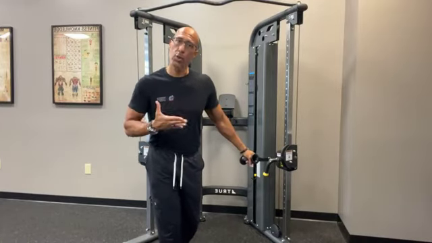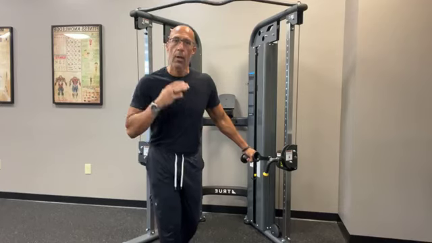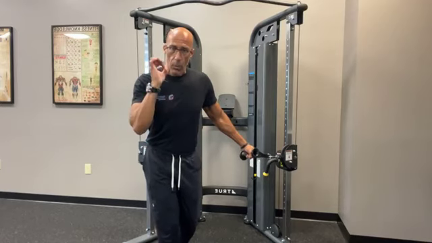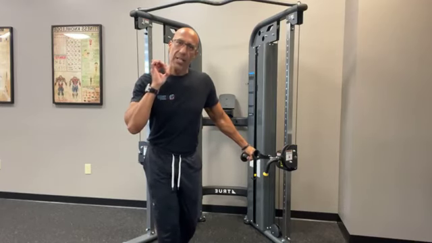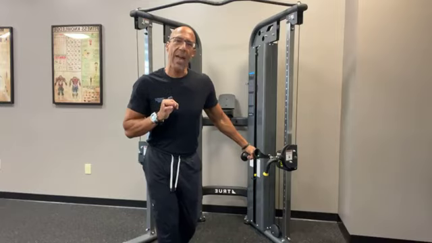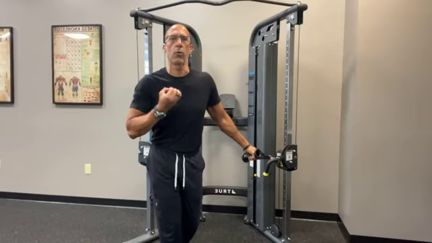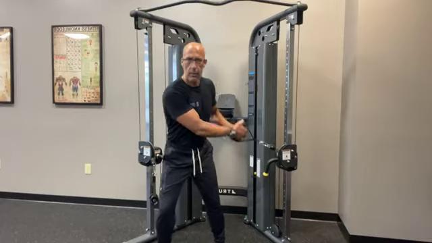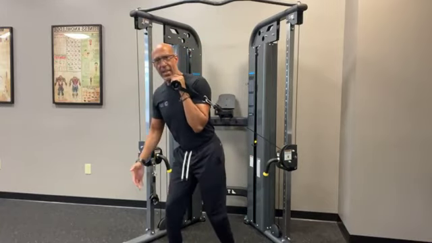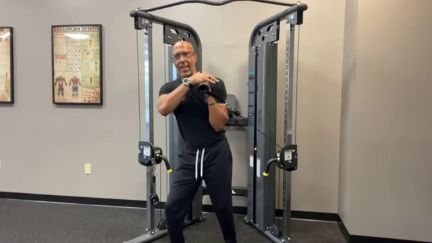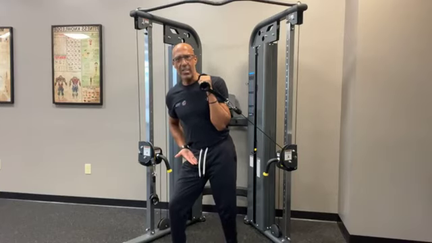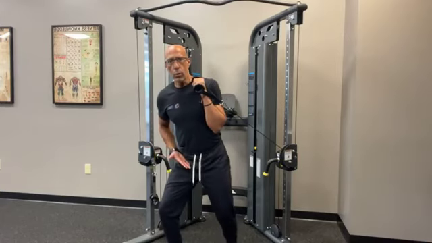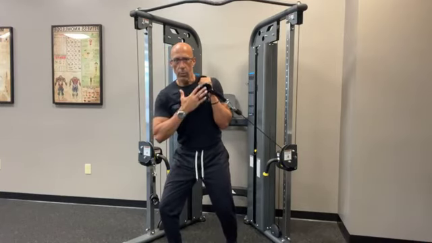Now, we can also use pushing patterns in a very similar manner. What we want to be careful of is it's a little more challenging with pushing patterns, but again, it's the same idea. We're using those oblique chains to create rotation. So again, I'm going to grab the cable, set up in a split stance position. Right hand has a cable now, left leg is forward. Again, we can use those oblique chains, that anterior and posterior oblique chain.